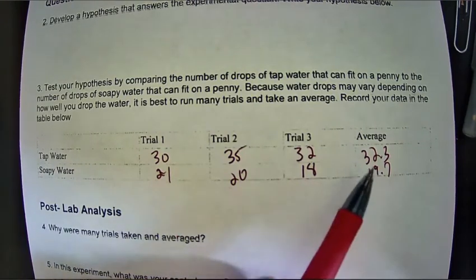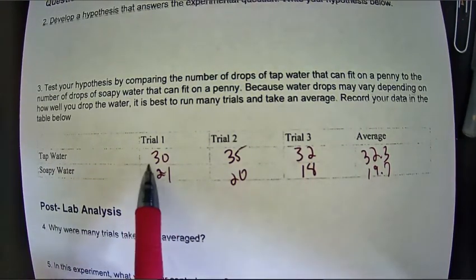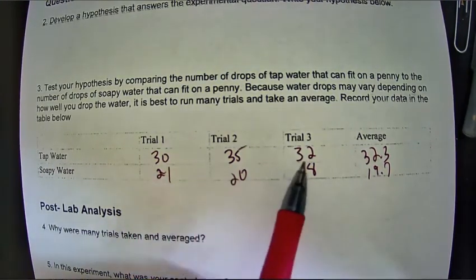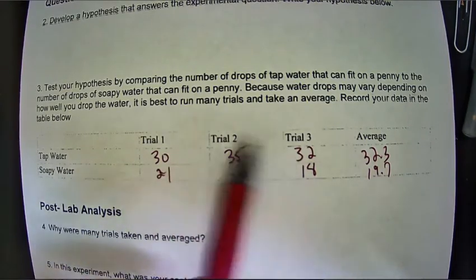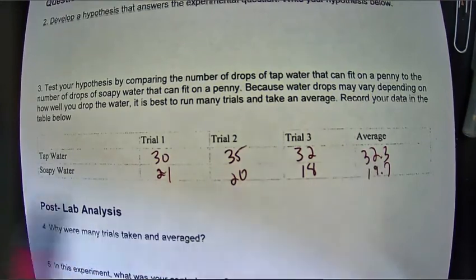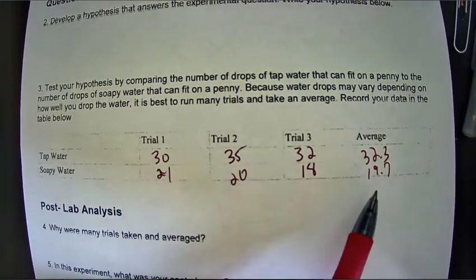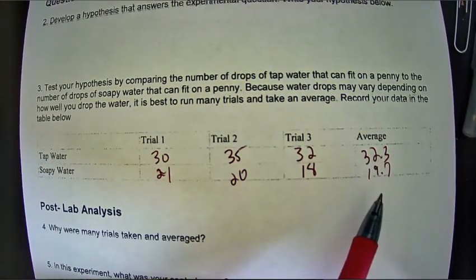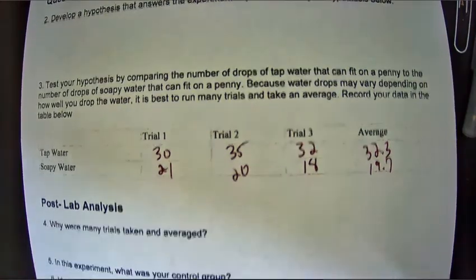So I averaged these out. To average them, I just took 30 plus 35 plus 32, divided by 3, and I got 32.3 drops as the average for the tap water. For the soapy water, I did the same thing. It came out to be 19.7 drops as the average.